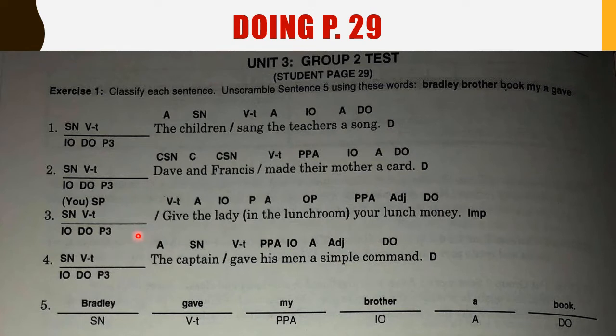Can we see the subject? No. The subject, it's going to be you. Whenever you have an imperative sentence, when you give an order to someone, you won't see the subject written in the sentence, but you will understand it from your own, and it's going to be you. It's always going to be you, okay? You give the lady in the lunchroom your lunch money. I mean you and nobody else. So you will write here you as a subject pronoun, okay?